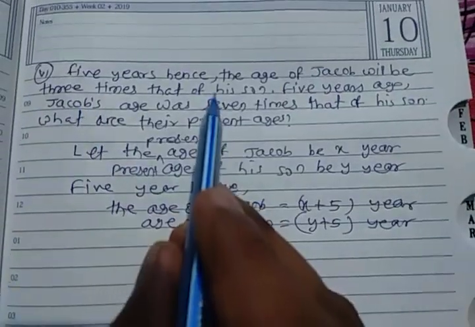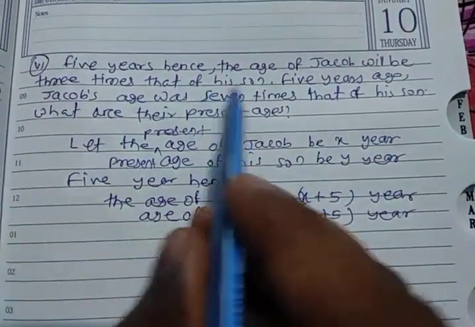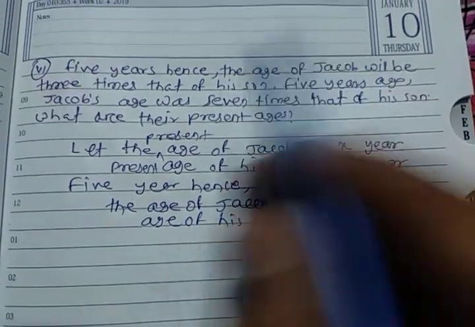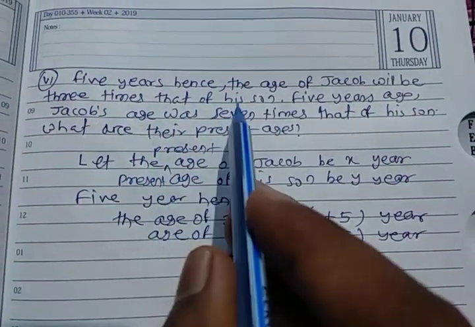Then 5 years hence, the age of Jacob will be 3 times that of his son. After 5 years, Jacob's age equals 3 times his son's.